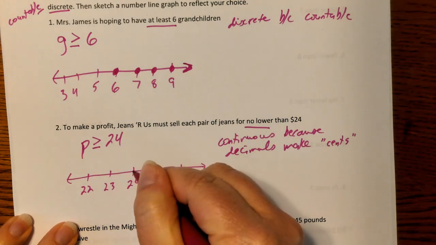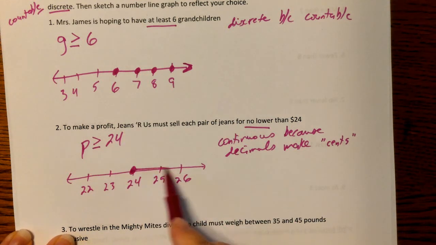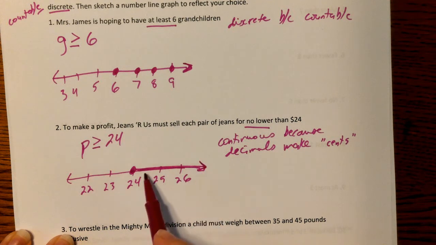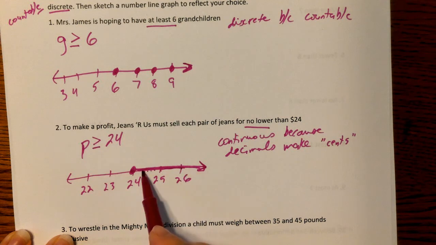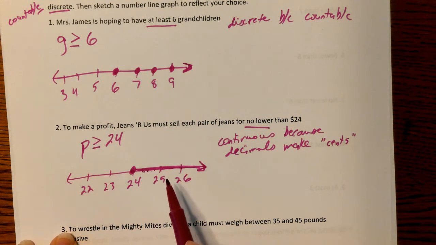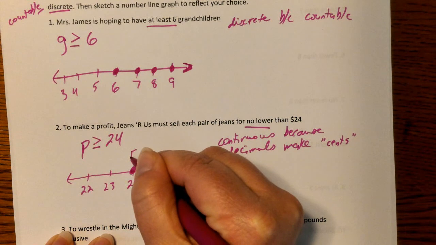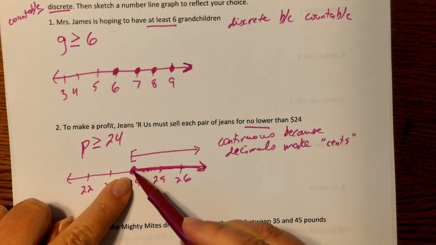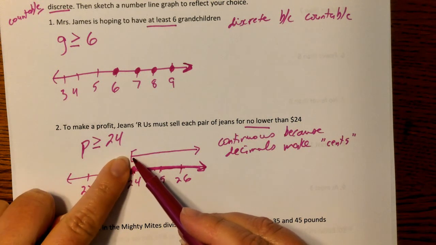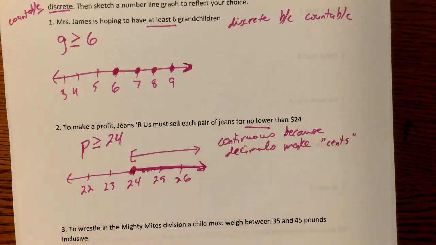So I'm going to put my dot at 24, but I'm going to color the whole line, the 25 and the 26, but also the decimals in between, 24.5, 24.6, etc. Now, in our activity on wording of inequalities, we put a squared off bracket on the 24 and we color to the right. Notice here I'm putting a solid dot. A solid dot is just like a squared off bracket, okay? That means it can equal that number. So either way is okay there.